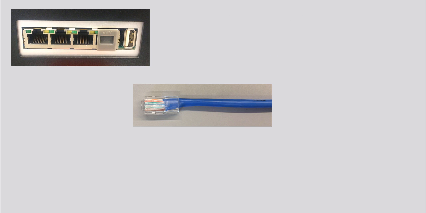Connecting to the Ethernet ports is as simple as plugging an RJ45 Ethernet cable into an available Ethernet port on the back right side of the unit.